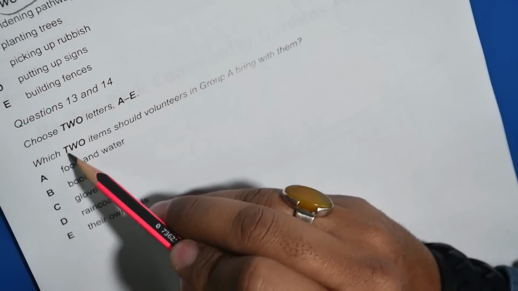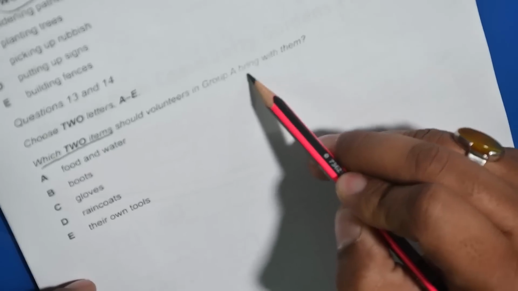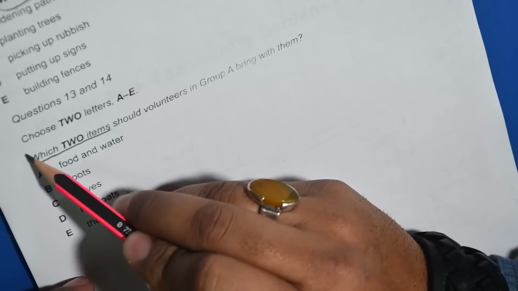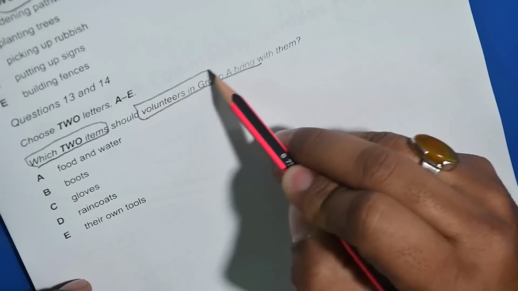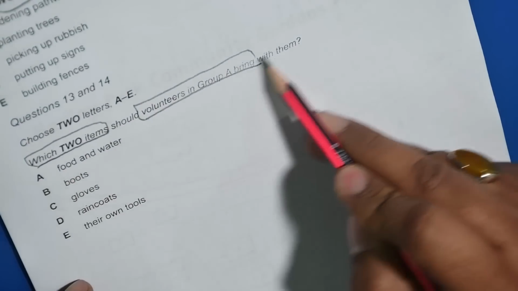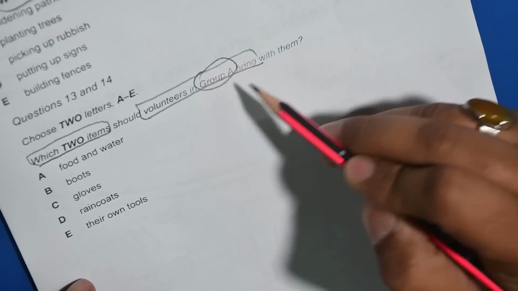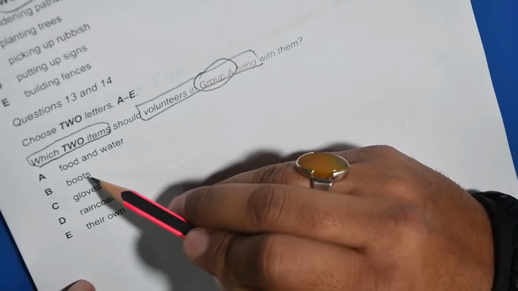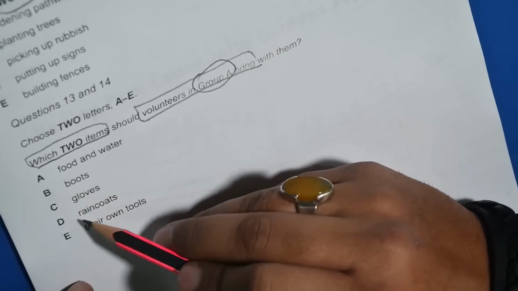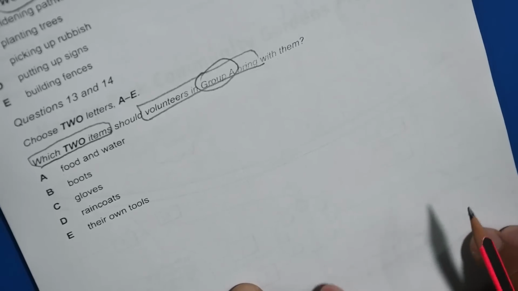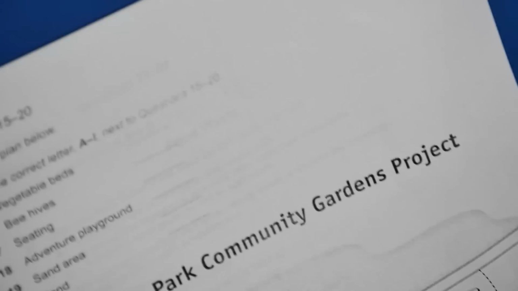Which two items? Again, which two items should volunteers in group A bring with them? Now two items, and volunteers in group A bring. Okay, and by the way, you have to keep this statement in your mind, that there are two items and volunteers in group A, they have to bring food and water, boots, gloves, raincoats, and their own tools, and you can select the right answer. This is very, very simple. You can do that. Now let's go on.